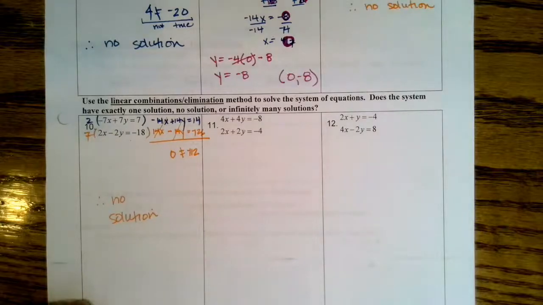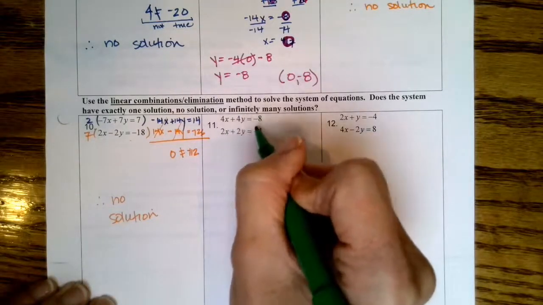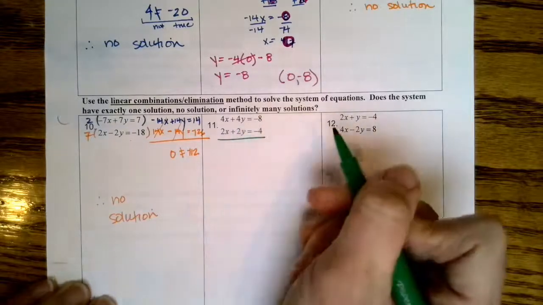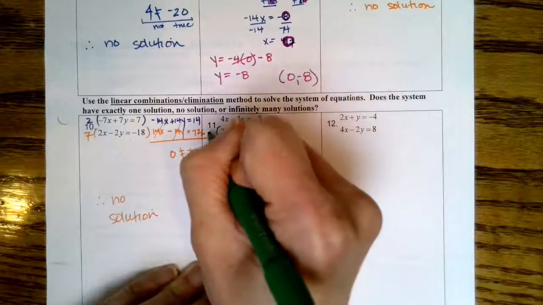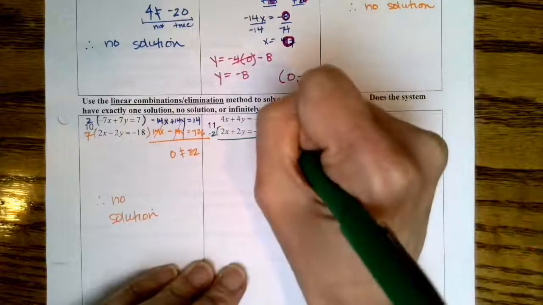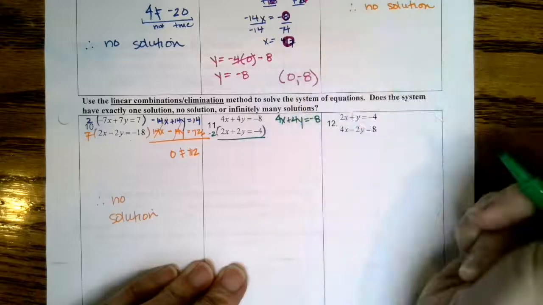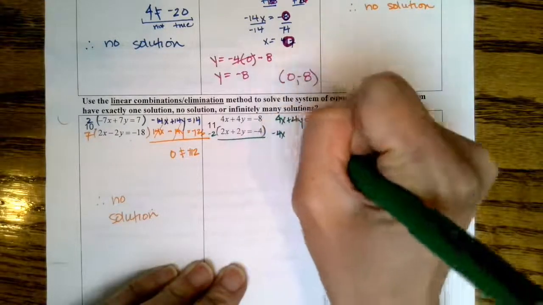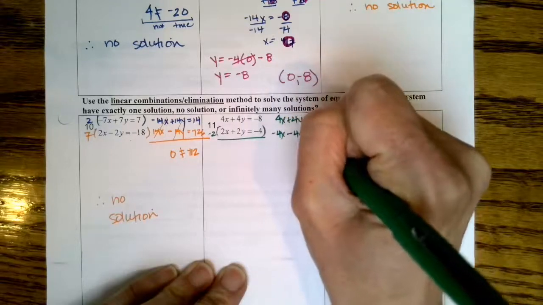All right. Here I have my x's and my y's, my equal signs, all lined up. We'll go ahead and we'll multiply this one by a negative 2. So I have 4x plus 4y is negative 8. Negative 4x minus 4y is equal to positive 8.